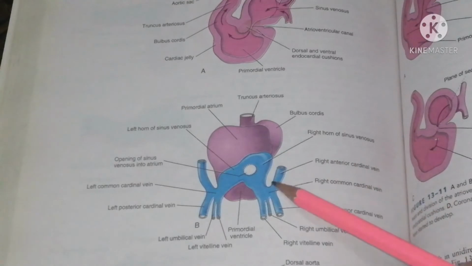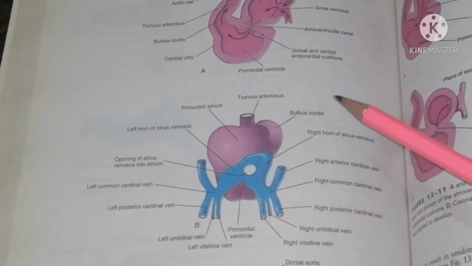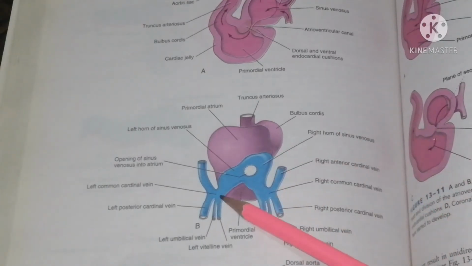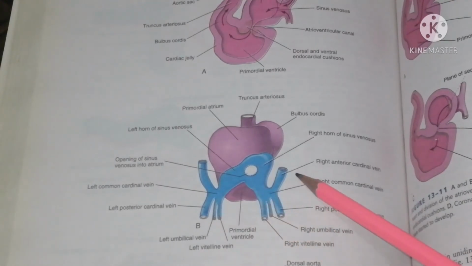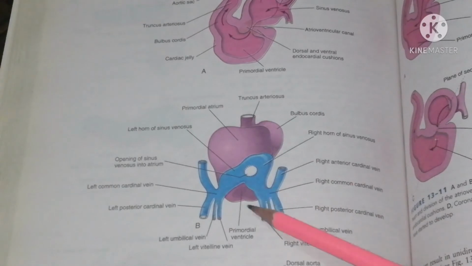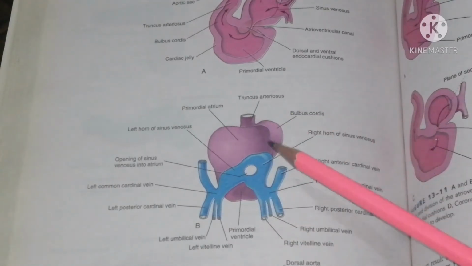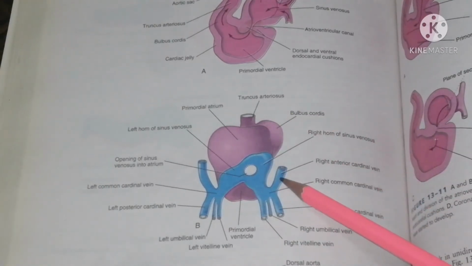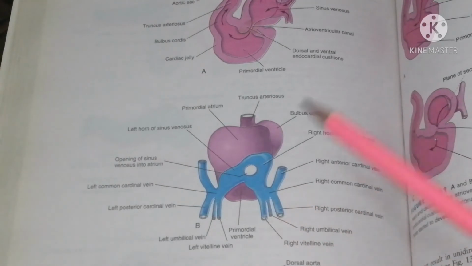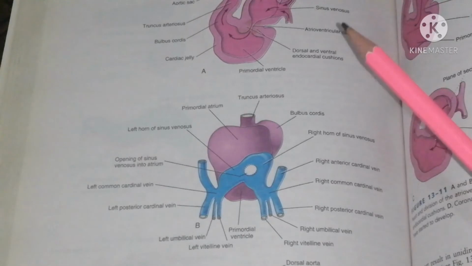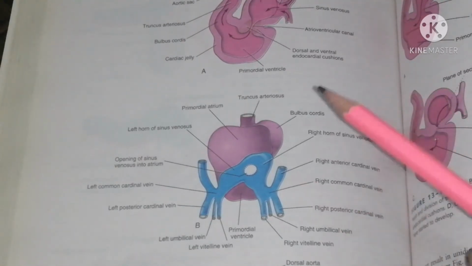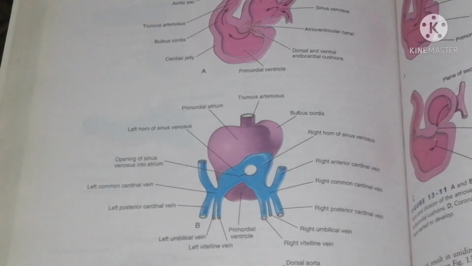And among the fate of the horns, you have the left horn, which eventually becomes the coronary sinus, and you have the right horn. The right horn becomes incorporated into the wall of the right atrium and forms the smooth posterior part of the wall of the right atrium, while the remaining internal wall of the right atrium is formed by the primordial atrium itself, and it forms the rough part.